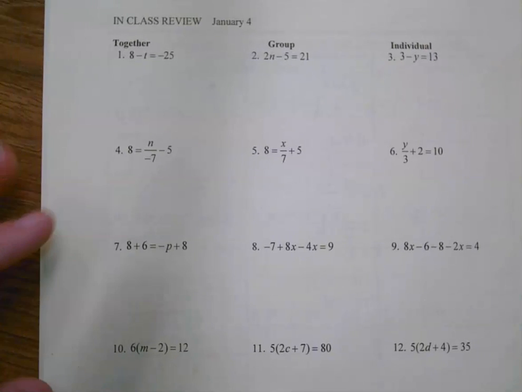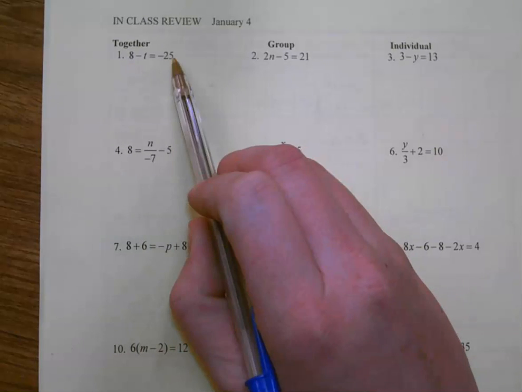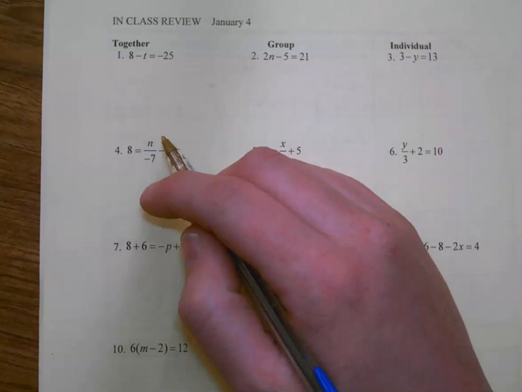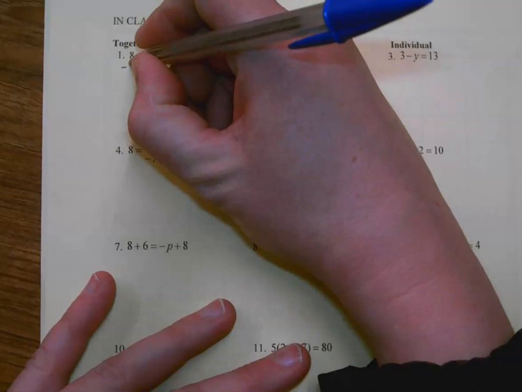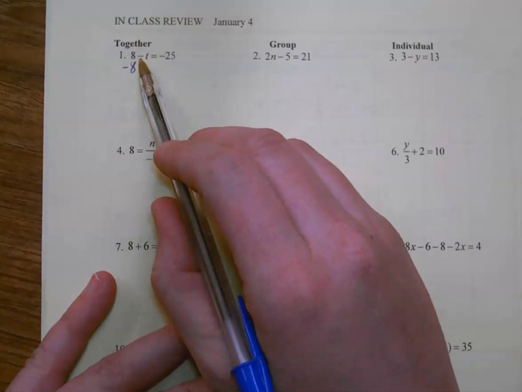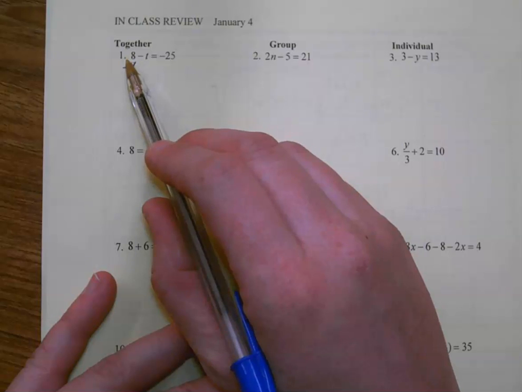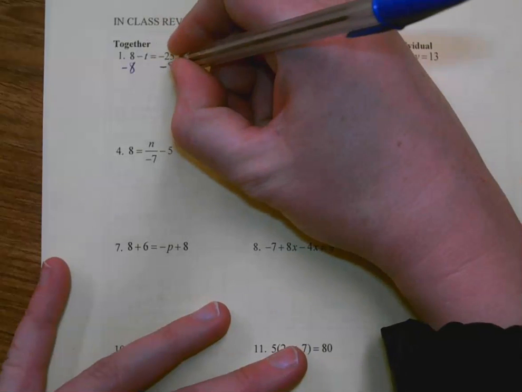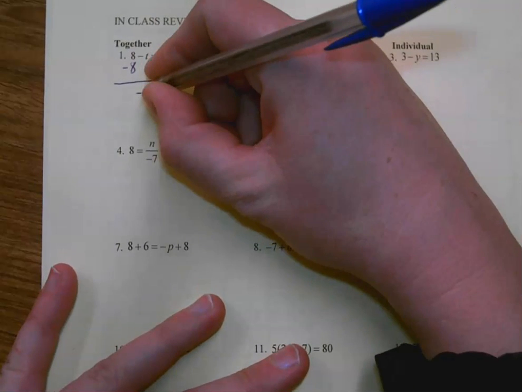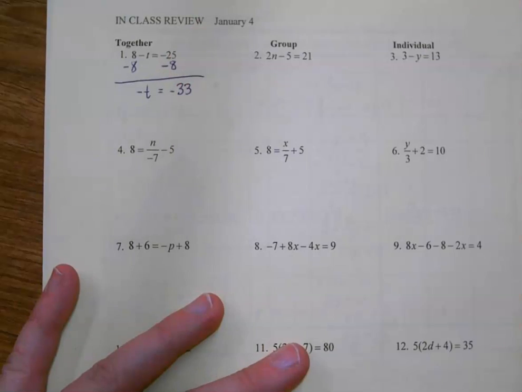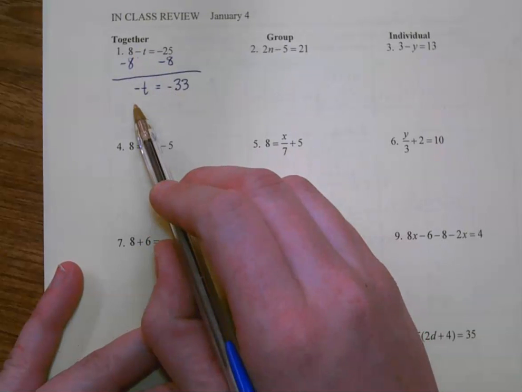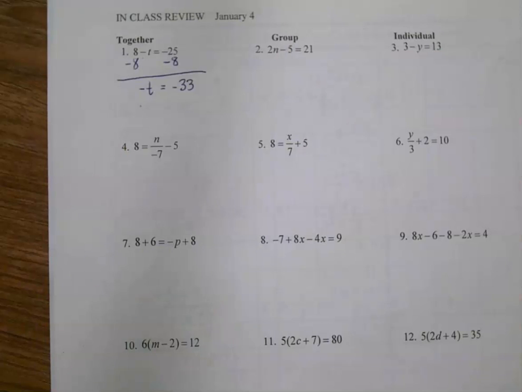So first one, I want to get the numbers together that don't have variables. That's called combining like terms, because you put the variables together, and you put the ones without the variables together. So right here, I'm going to minus the 8. You might be tempted to add because of this, but you always look in front for the sign. Never look behind for the sign, always look in front. This is a positive 8, so it needs to become a minus 8. Minus 8 on this side gives me a negative t equals negative 33. Negative 25 minus 8 is negative 33. You'll notice this minus comes down and now it's a negative. Minuses and negatives are the same thing. The reason they look the same is because they literally are the same.